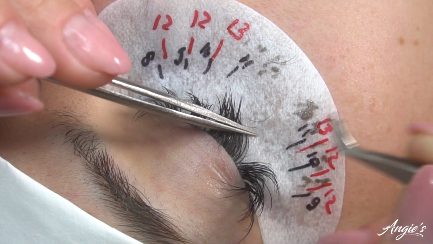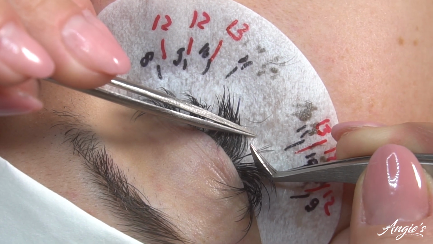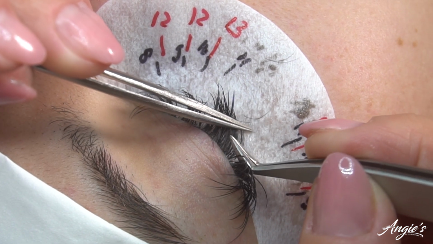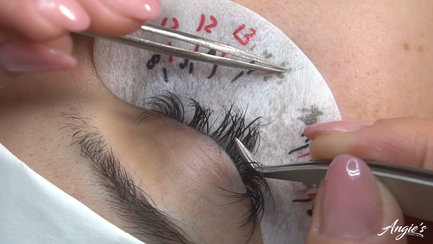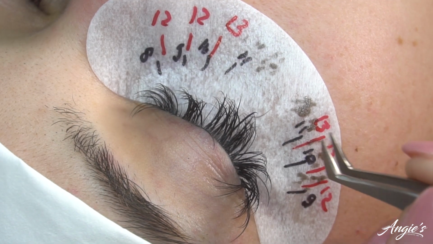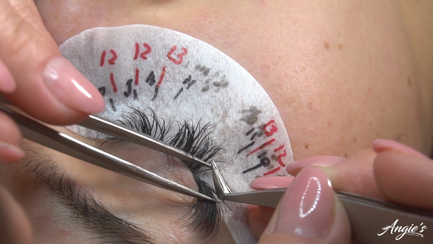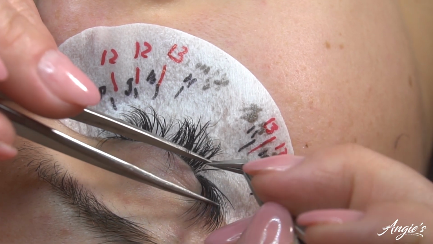We always discharge excess glue on the patch. If the eyelash just applied is particularly close to the patch, still wet, it could rest on the eyelashes of the lower rows. Lift it up with the tweezers and hold it for a moment to avoid unwanted adhesion.